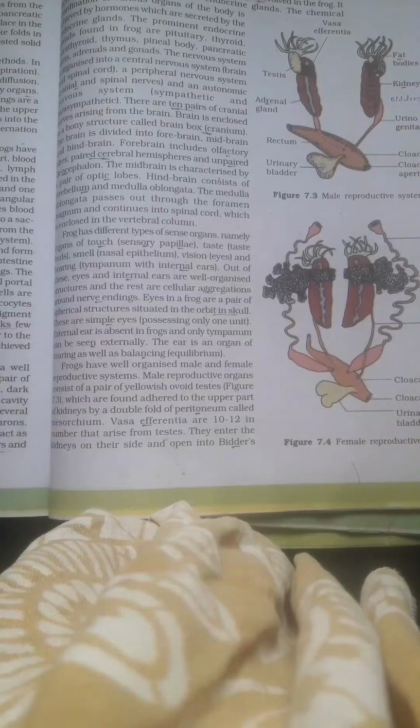So this was it, and we have seen the frog respiration, and the frog is ureotelic. What is ureotelic? It excretes urea. That's ureotelic. Just like us humans, we excrete urea. So we are ureotelic animals. So the frog is also a ureotelic animal, right? Because it excretes urea.